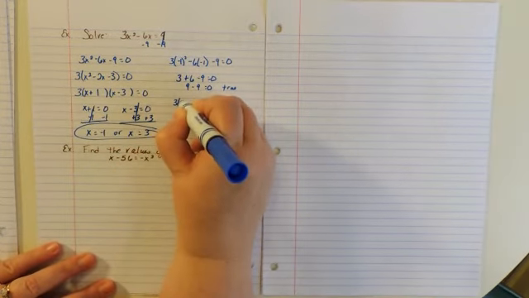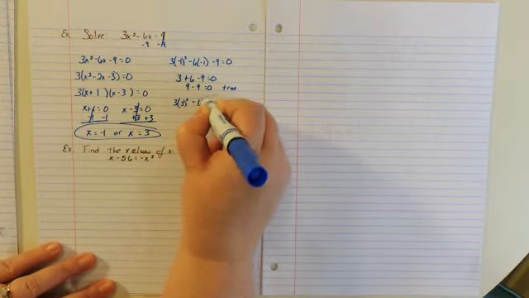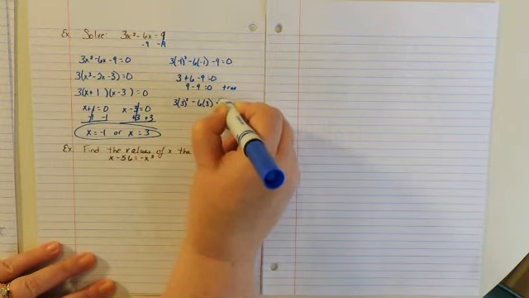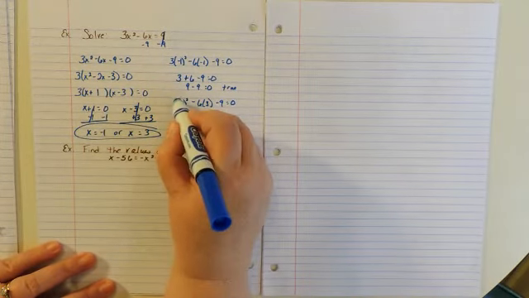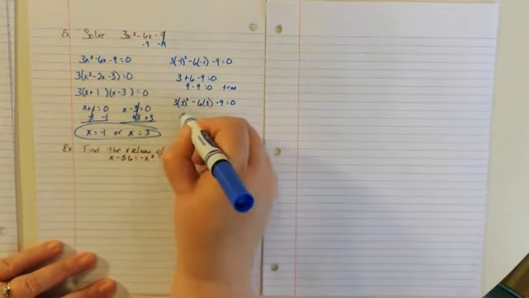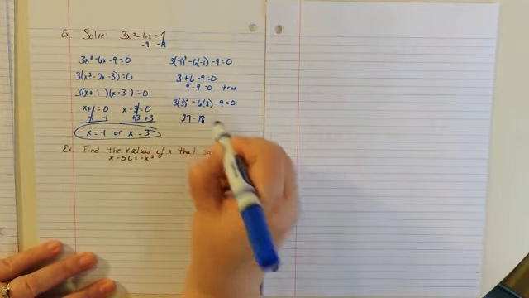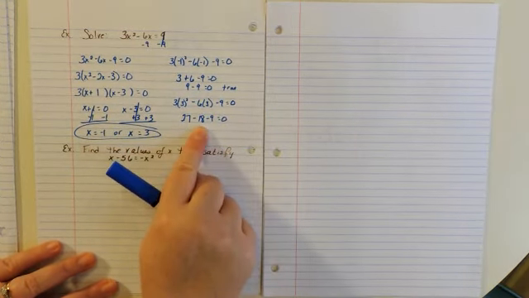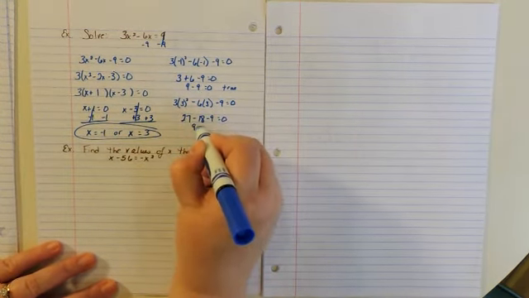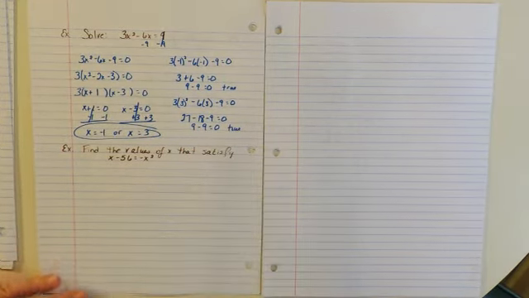Alright, let's check 3 and see if it works. So we have 3 times 3 squared minus 6 times 3 minus 9 equals 0. 3 squared is 9, so this is 3 times 9, which is 27. Minus 6 times 3 is 18. Minus 9 equals 0. 27 minus 18 is 9. So 9 minus 9 equals 0, which is true. So both of these are correct values of x.